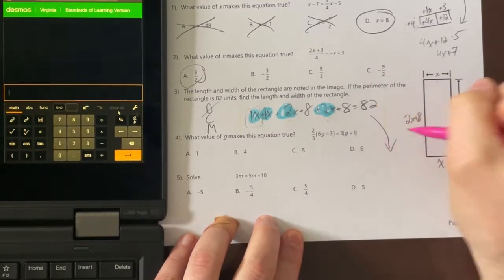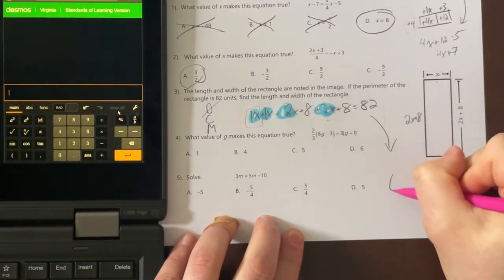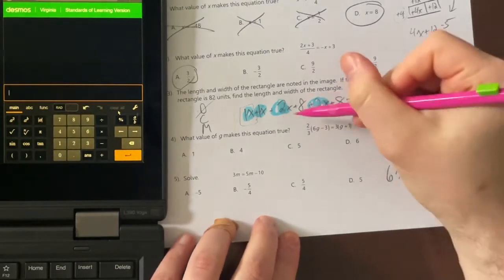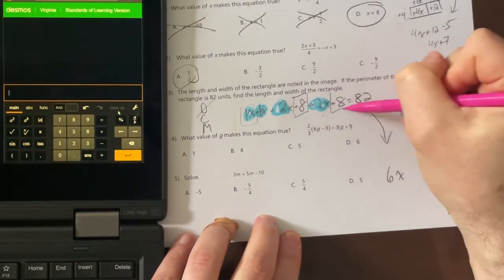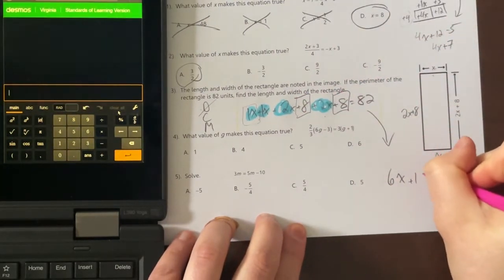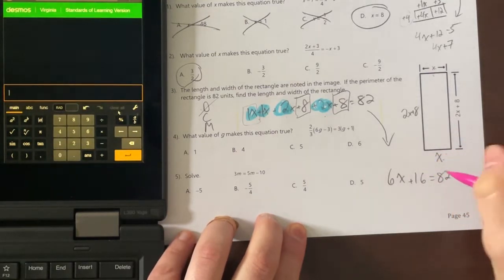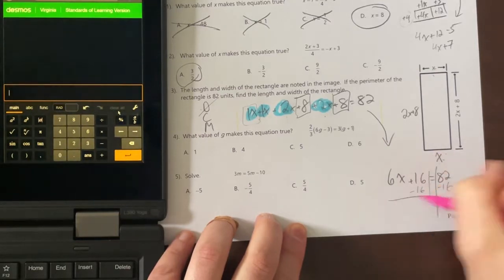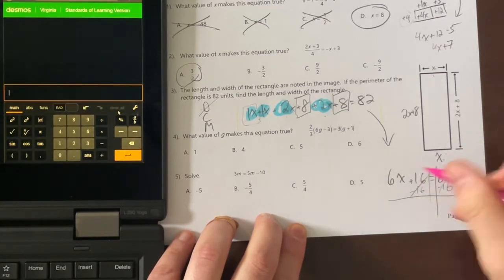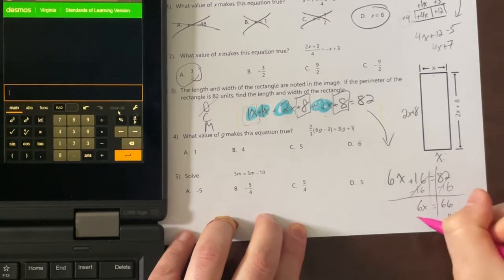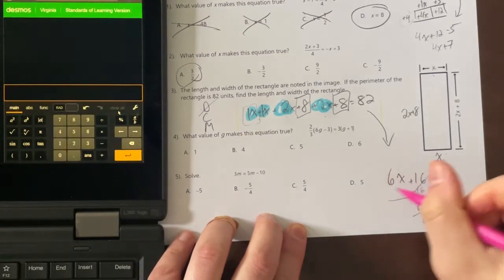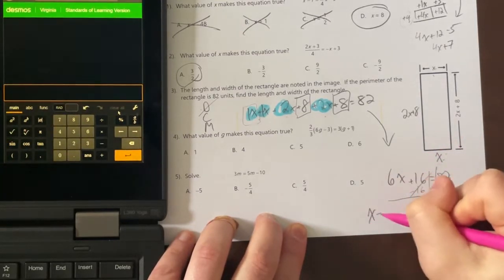So I'm going to write it down here. I'm going to say 6x, and then I can add together my constants. Plus 16 is equal to 82. And this just becomes a simple two-step equation. Use your inverse operations to get the variable by itself. I have 6x equals 66. Divide both sides by 6, and I should have x equals 11.